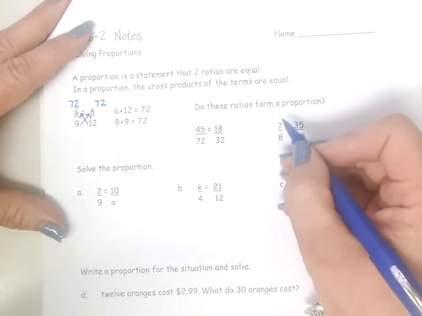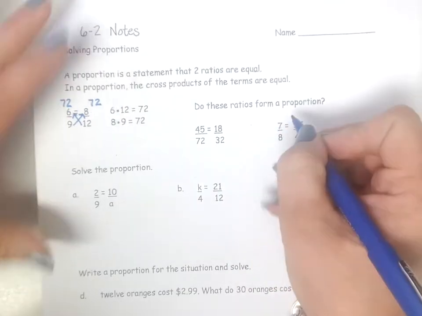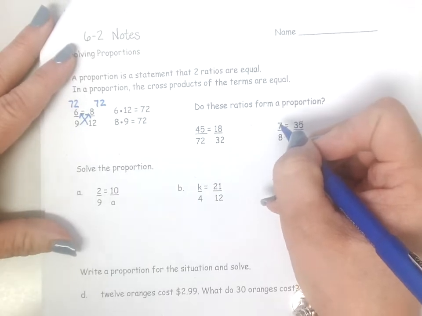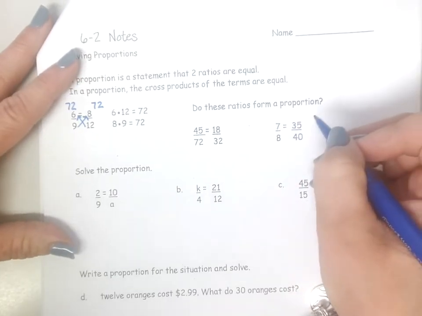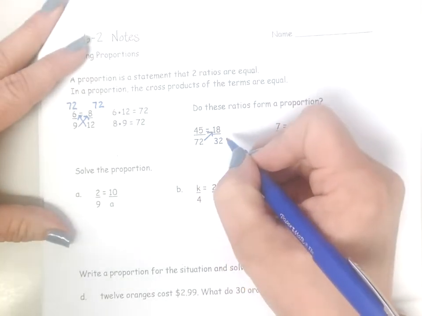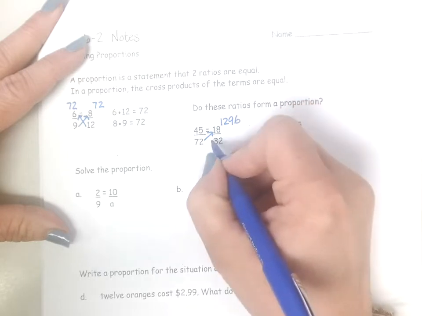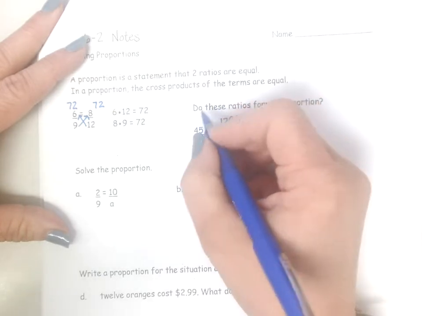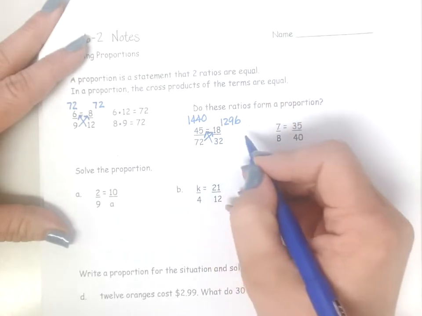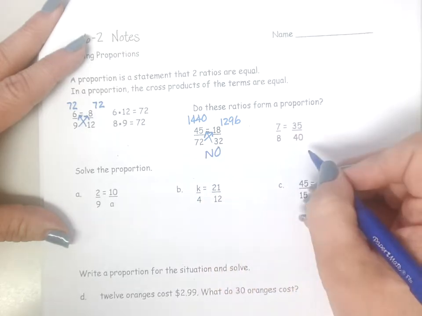So we want to know if these ratios form a proportion. You can have calculators out at any time. You can pause and try something on your own and then unpause and see how you do and check it with me if you'd like. Okay? So going this way, 72 times 18 is 1296. 32 times 45 is 1440. These are not equal ratios. That means it does not form a proportion.